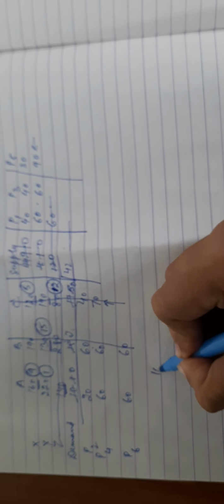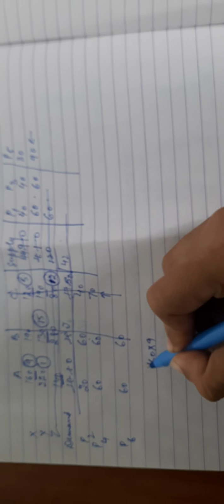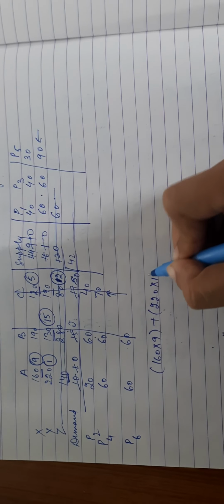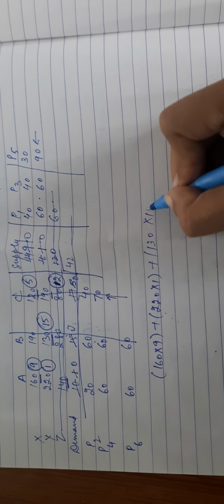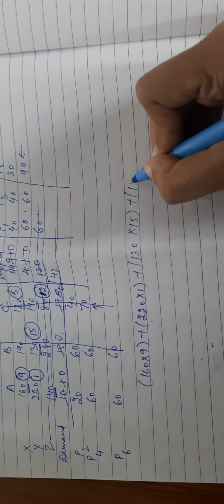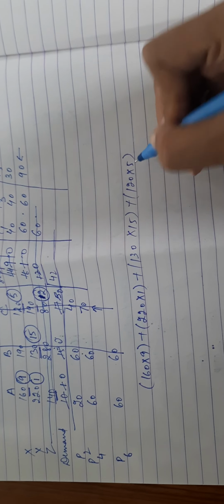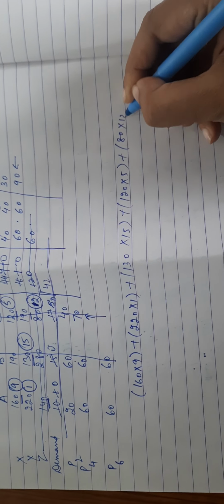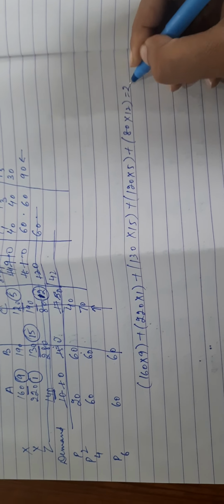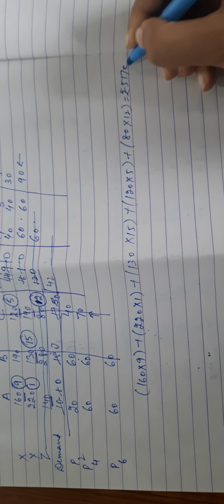This is Vogel's approximation method of making allocations for the initial basic feasible solution. Now I'll calculate the cost: 160 into 9 plus 220 into 1 plus 130 into 15 plus 120 into 5 plus 80 into 12. So the cost comes to be rupees 5170.